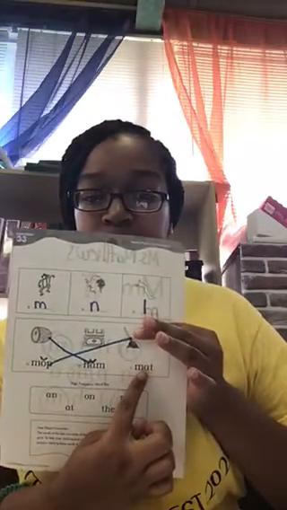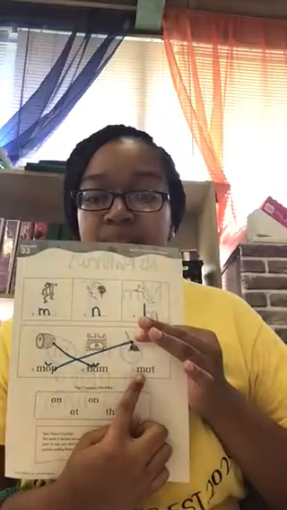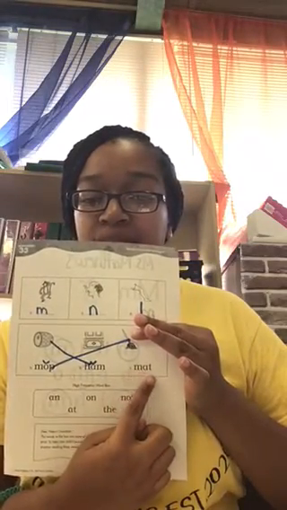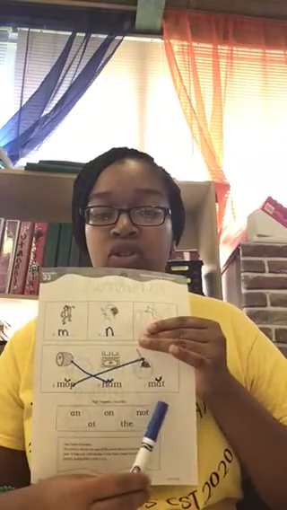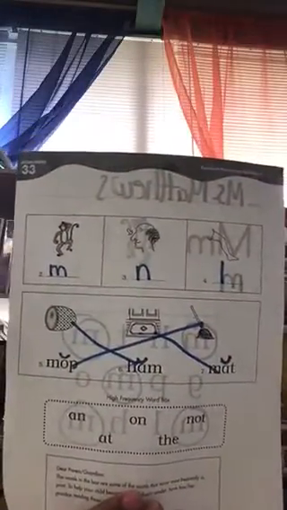And lastly, what word do we have right here? Mat. Let's sound it out. At. Which letter is our vowel? The A. And we're going to put our short breath on top because it is followed by a consonant. So since we said that word is at, we need to draw a line from the picture of the mat to the what? Word mat. Okay. So your paper should look just like mine.